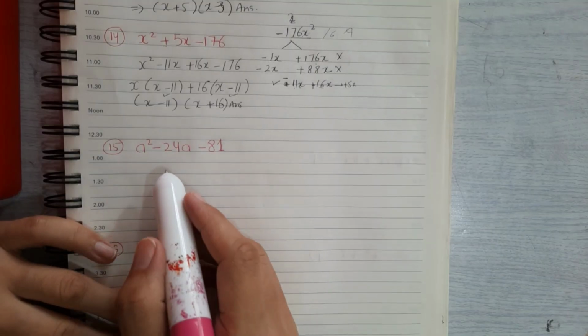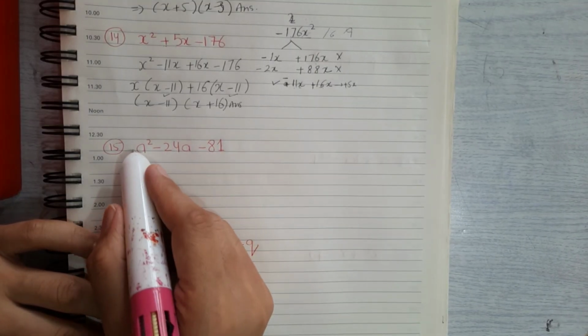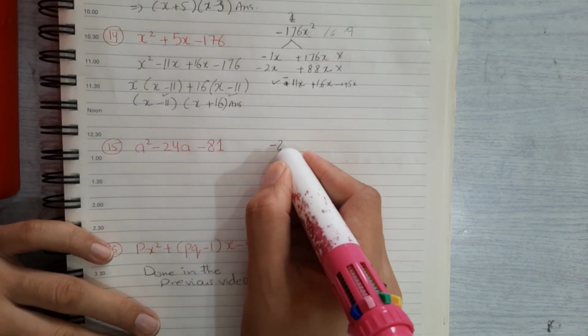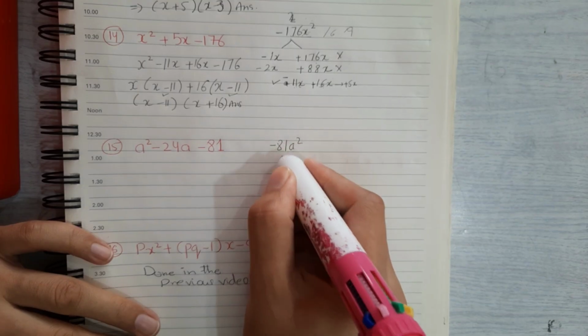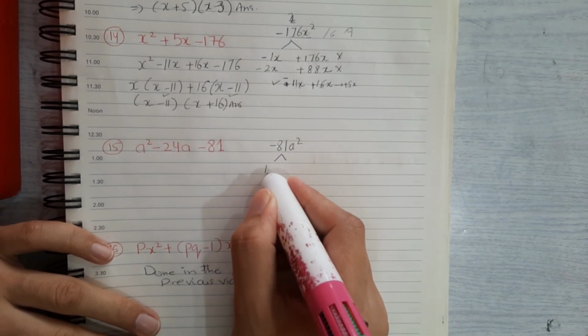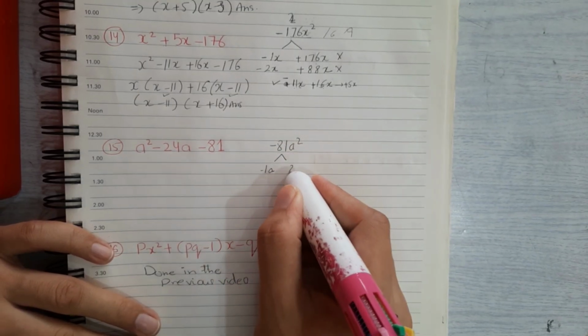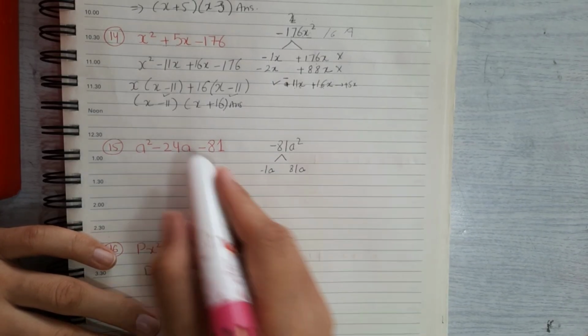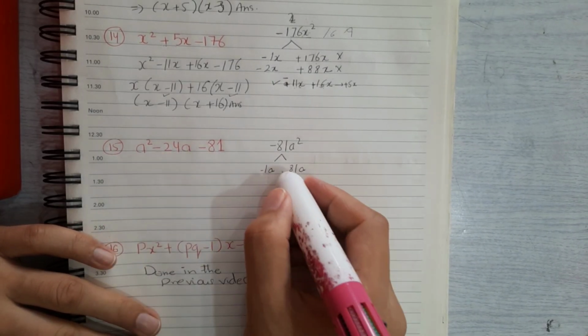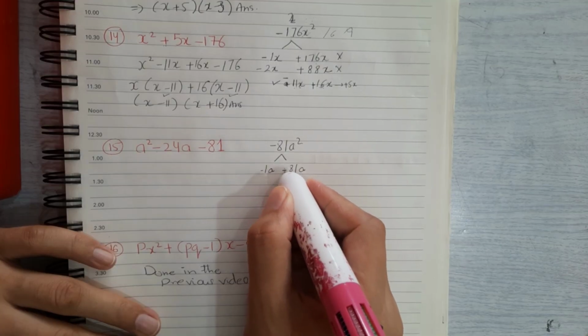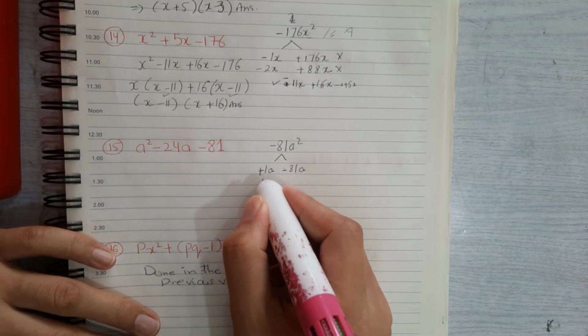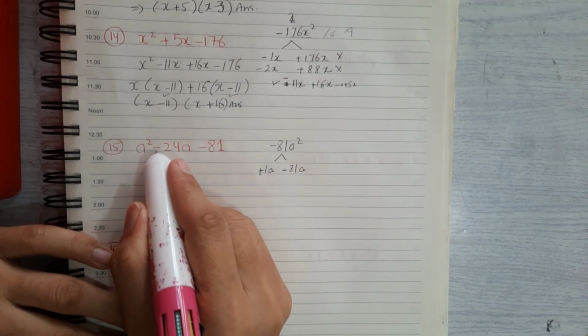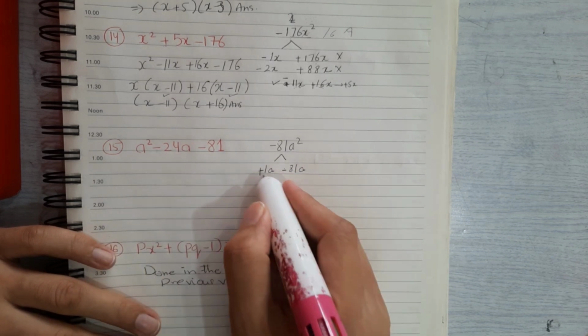Now coming to the next question, we have a squared and minus 81, which will give us minus 81a squared. Now let's come up with the factors: minus 1a multiplied by 81a. Now see, with the middle term you have a minus sign. That means with the bigger number you will write a minus sign, and with the smaller number you will write a plus sign. Why? Because you need a minus sign in between. Now this is a very small factor.